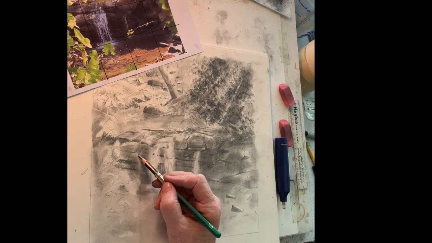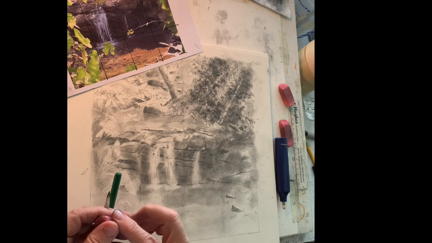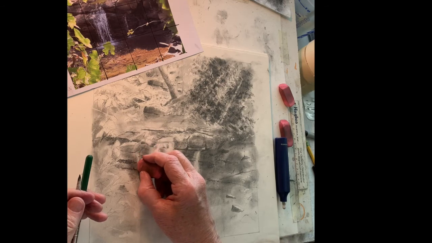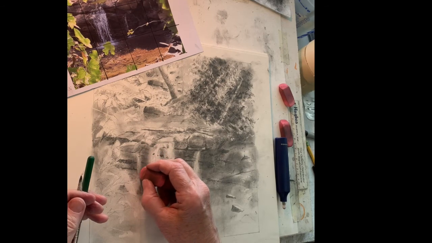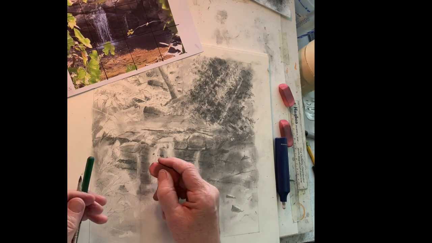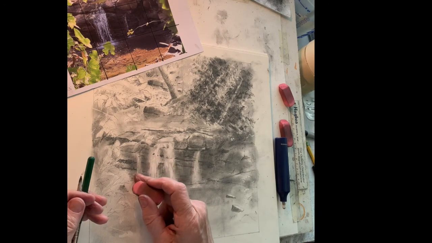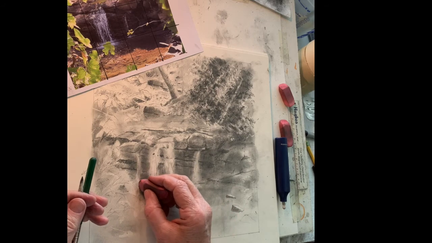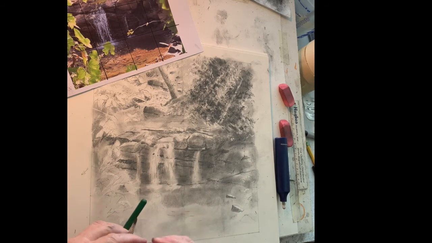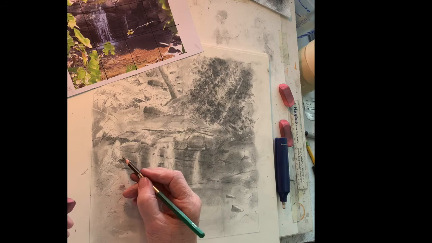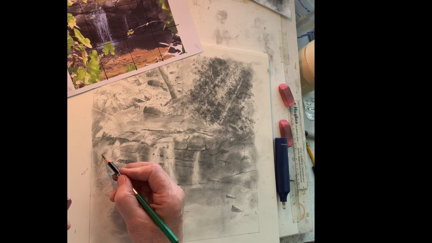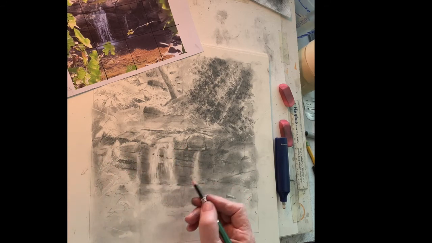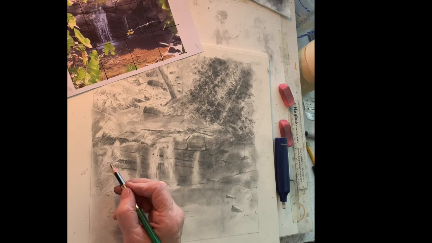I think I'll put a little waterfall right there, just a little small one. Just sort of looks like it's an ideal spot for one. Okay.